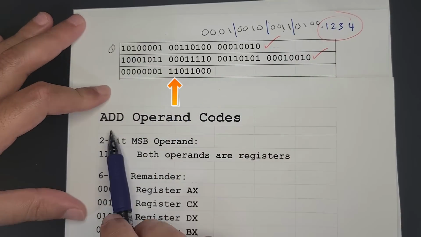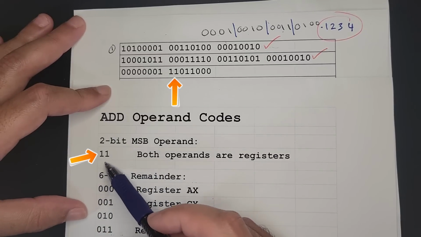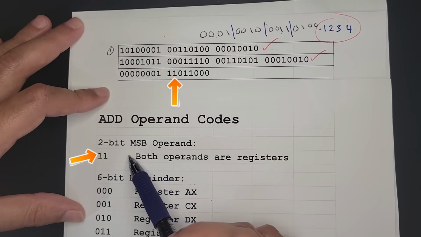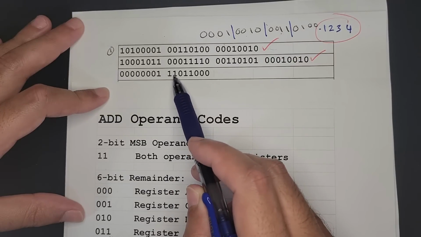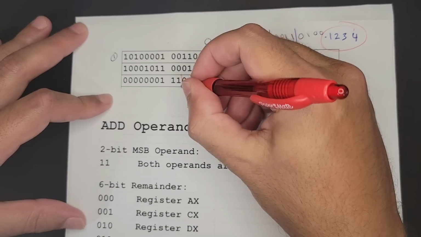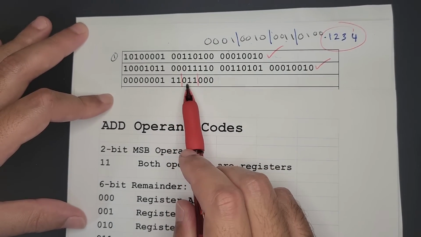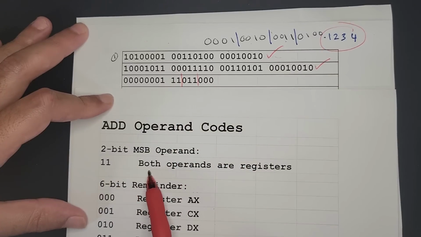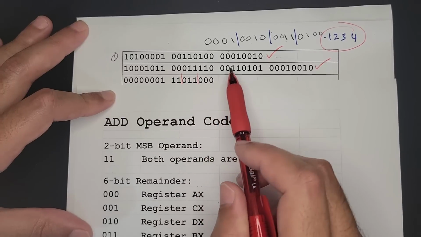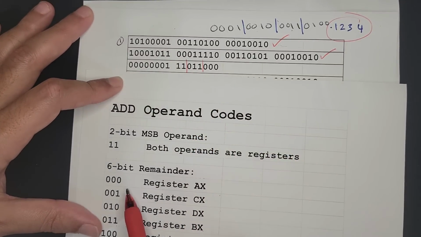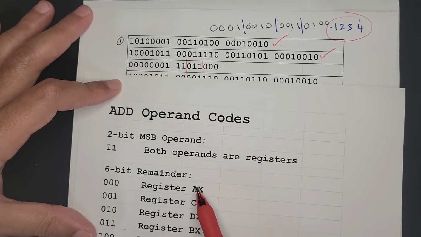The first 2 bits of the add operand code means that we're adding 2 registers together. So I didn't list out all the other options for the first 2 bits. I just put the one that we're using. So when we see a 1 here as in the first byte of the add operand, we know it's just 2 registers. And then what happens is the next 6 bits are just separated. So we have the type of operands that we're adding together. In this case, 1 means that both of them are registers. And then the next 3, in this case, just determine which registers we're using. So 011 we see is the BX register, and 000 is the AX register.